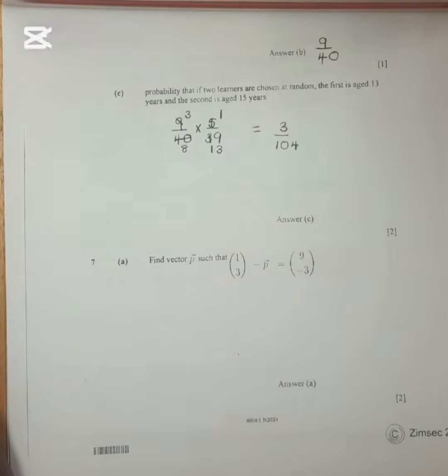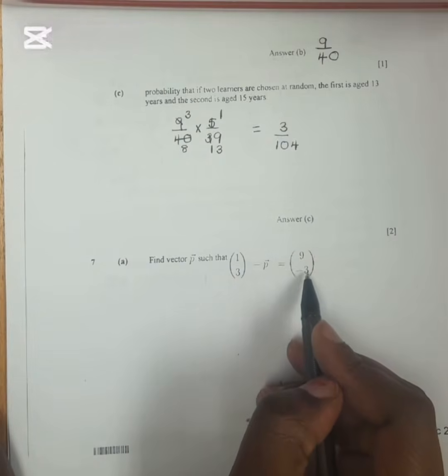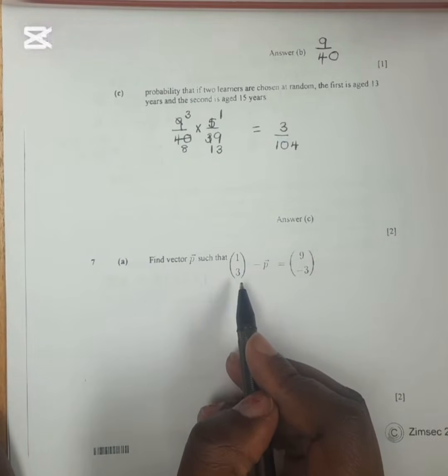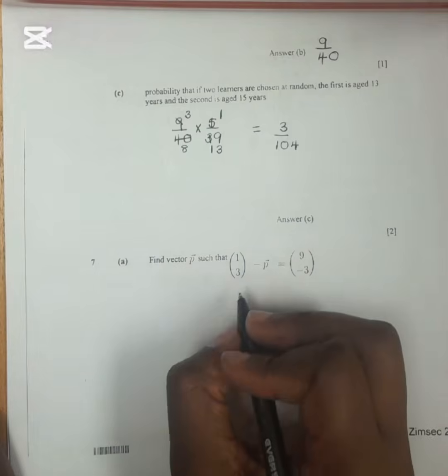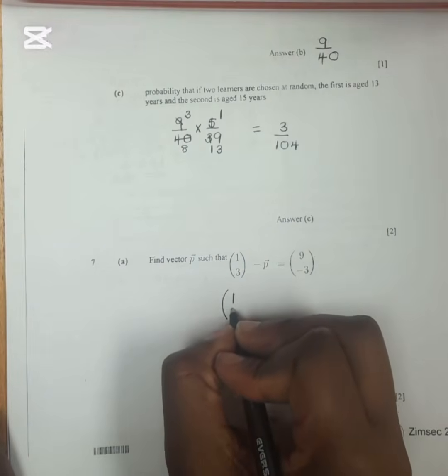So number 7 was a question on vectors. It is saying find vector p such that 1, 3 minus vector p is equal to 9, minus 3. So here we are going to shift this 9, minus 3 to be on the other side. It is going to be subtracted. So it is now 1, 3, right?